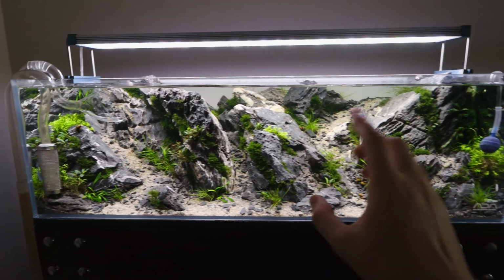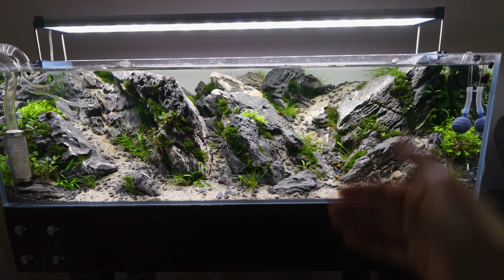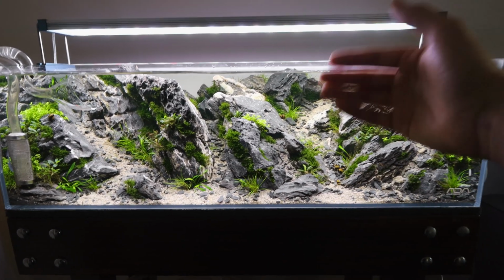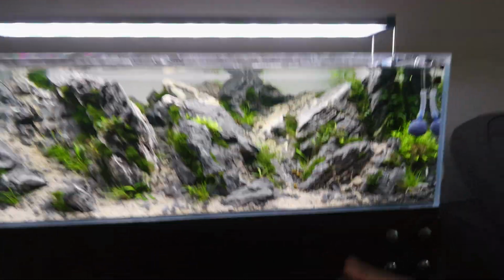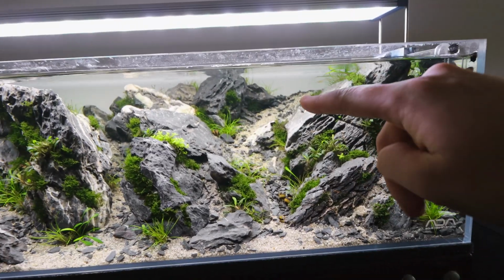Anyway, also along with the perspective thing of having larger things at the front, smaller things at the back, winding paths, having a steep substrate. I mean, the substrate almost goes to the top of the tank, as you can see at the back right there.